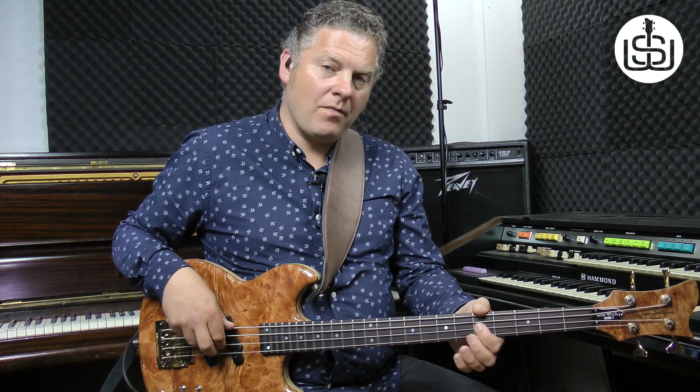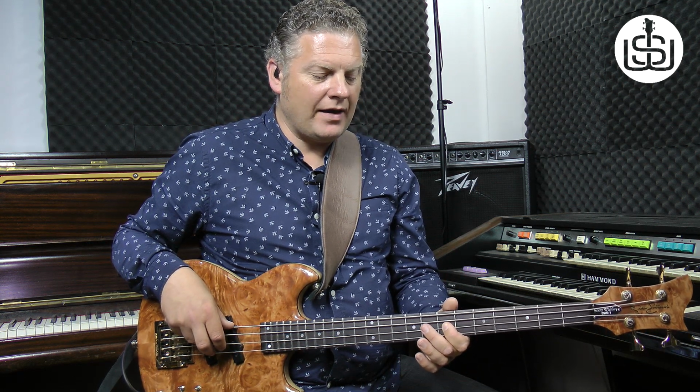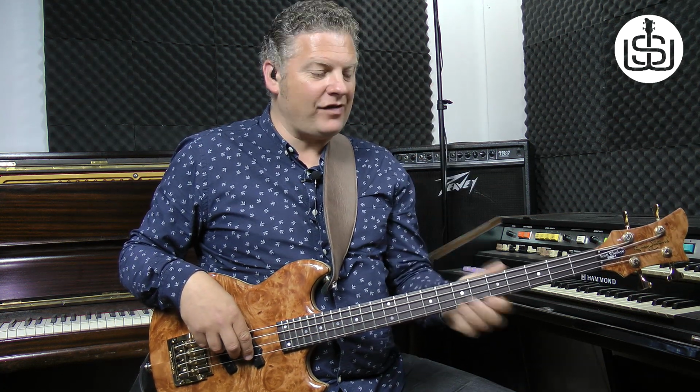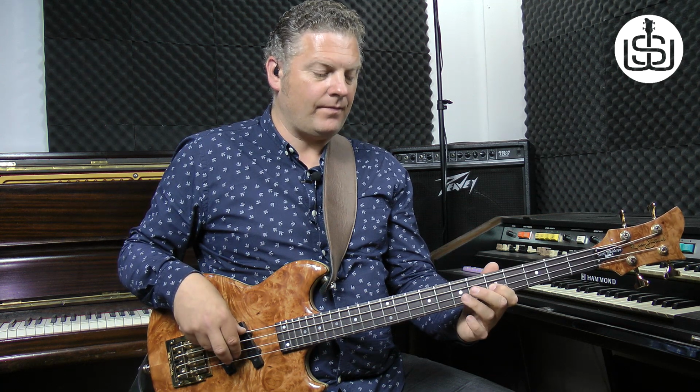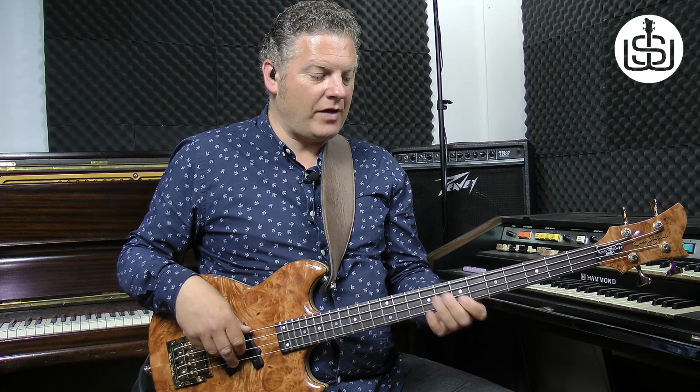Then we could slide from that note up to the 7th fret. That's the 2nd note of the major scale. And then we can slide from that note to the 3rd note of the major scale, going from the 7th to the 9th. The thought process here is that these slides are just approaches to the notes we're playing. So slide from the 7th to the 5th, then slide from the 5th to the 7th fret for that 2nd note, and then from the 7th to the 9th for that 3rd note.